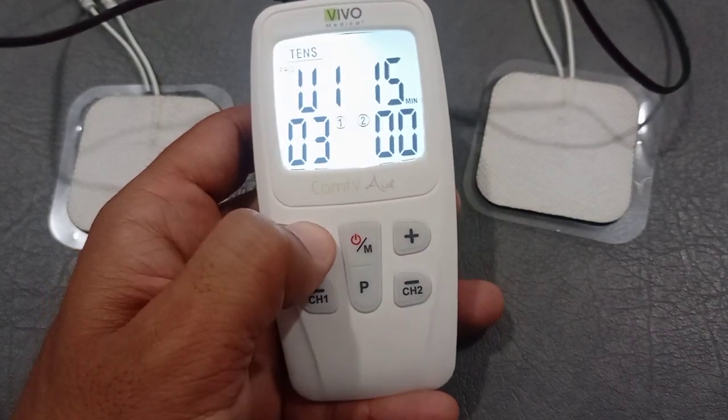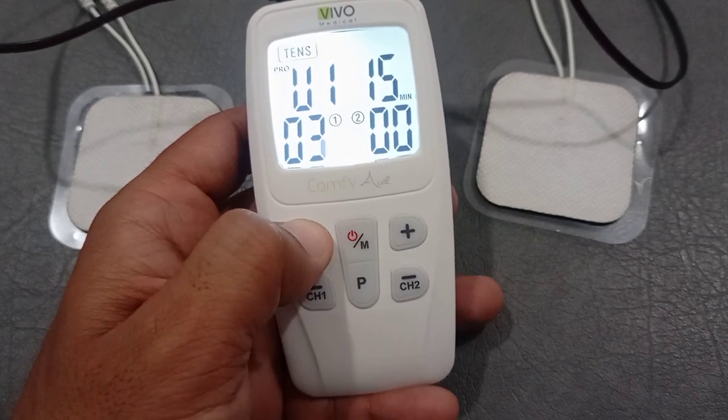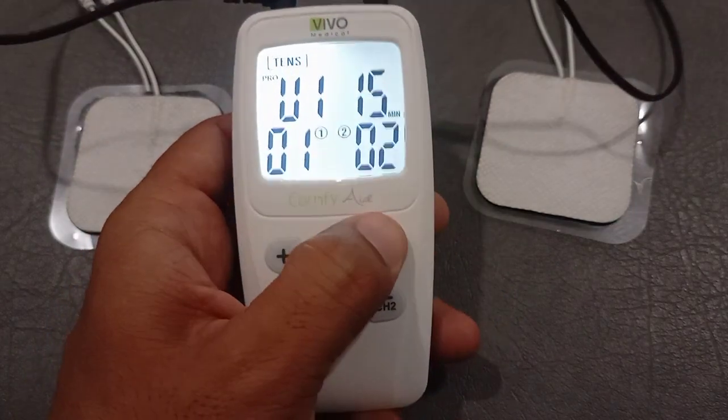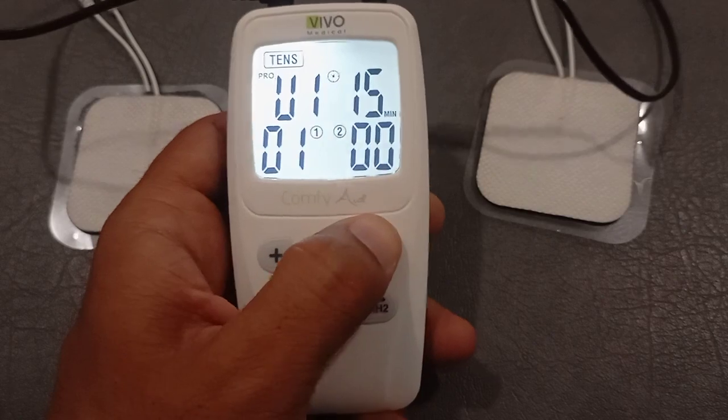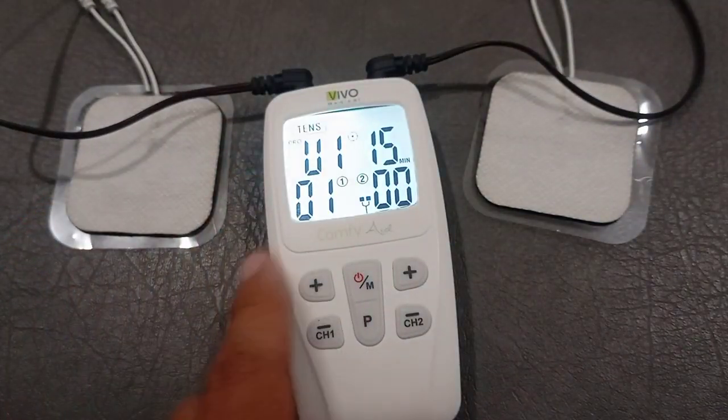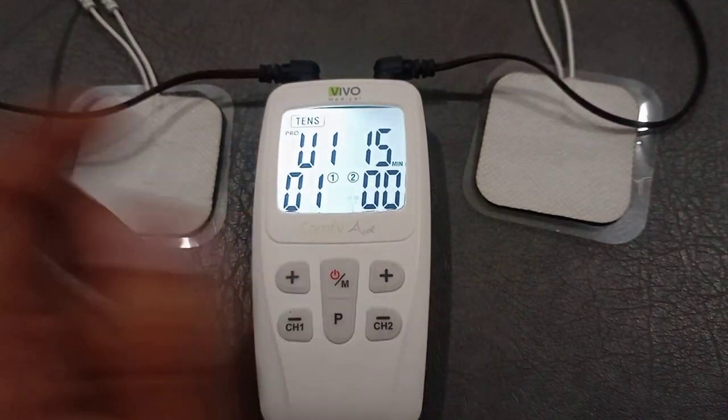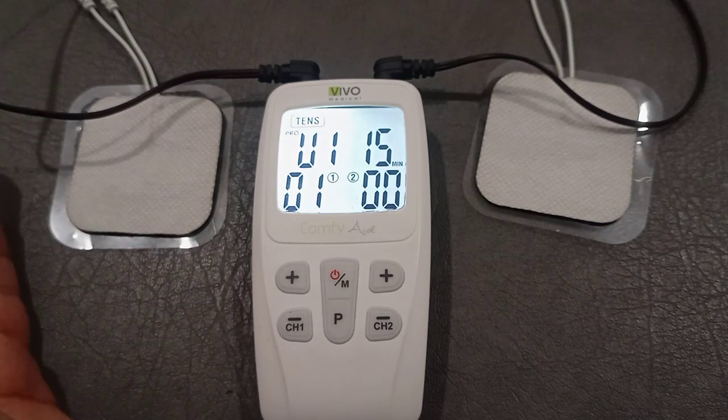And if we increase the intensity, you will see that it will not go beyond 4 or 5. The reason is that there is no contact between the electrodes, and this is a safety feature. One by one we are going to discuss the different electrode positions for different clinical conditions or for different regions of the body.